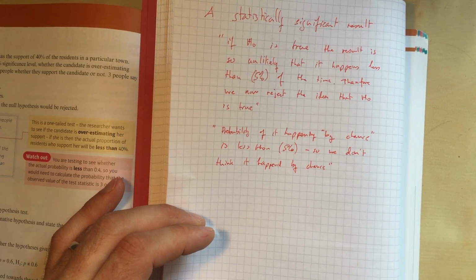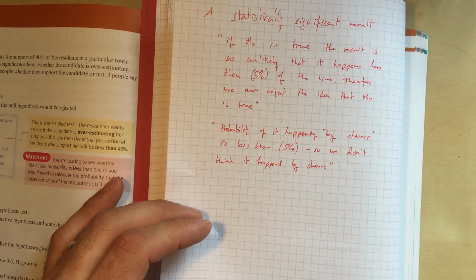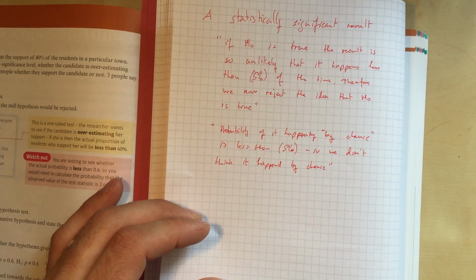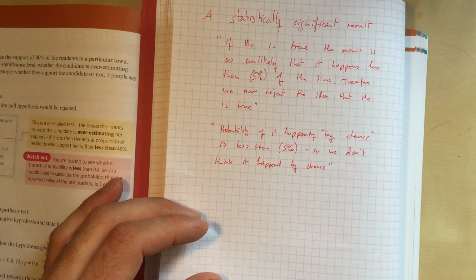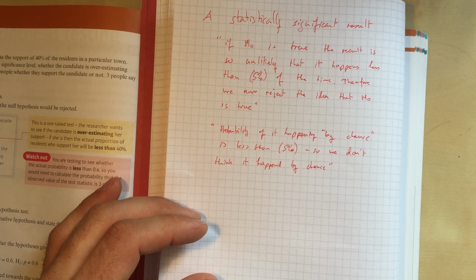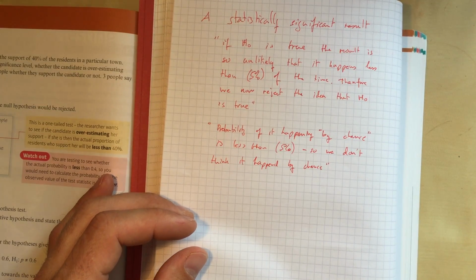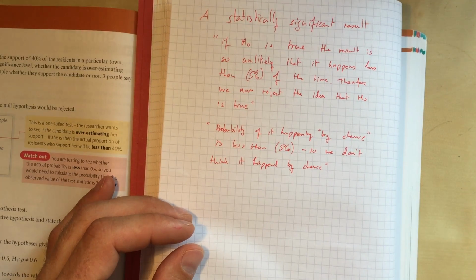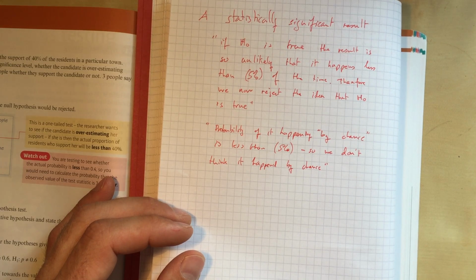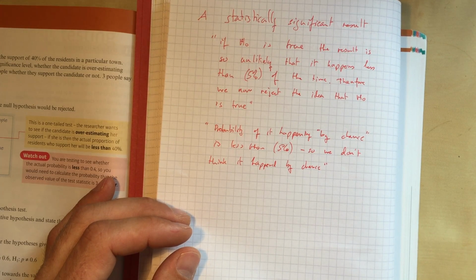If sometimes you get a significant result and other times you don't, then you maybe need to examine the way you're doing the experiment, the sample size, the methodology, some of your assumptions. Maybe you need to change the significance level, or perhaps not the significance level. Maybe you need to change other things about your experiment.